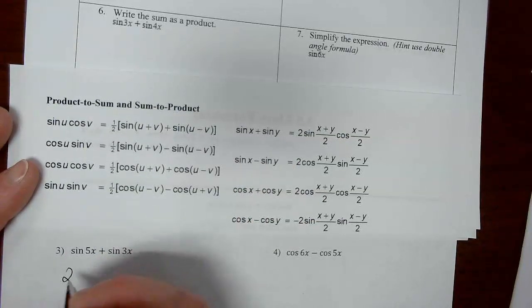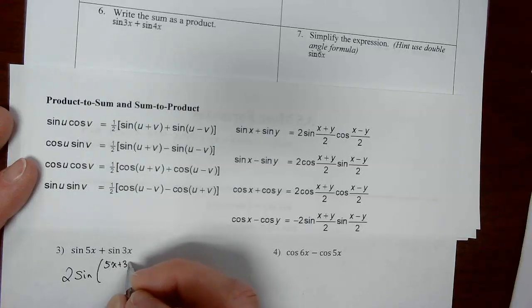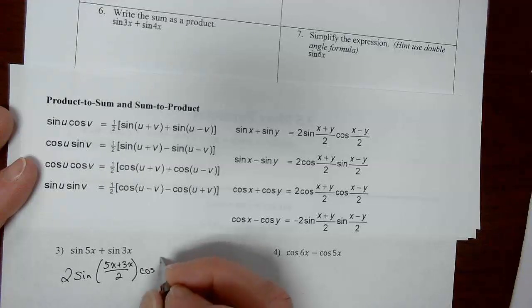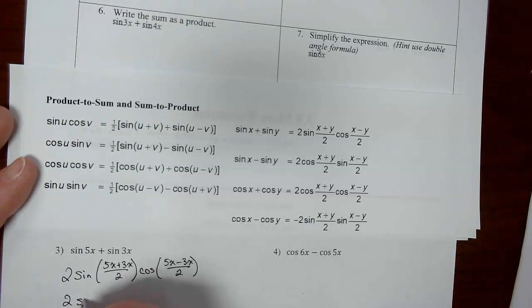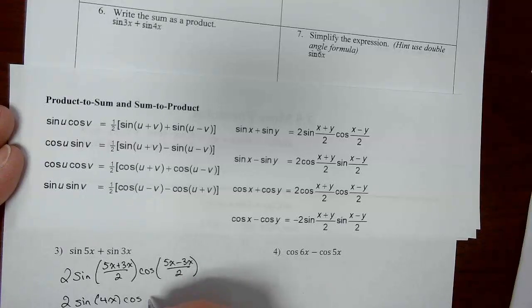So I'm going to do 2 sine of their average, so 5x plus 3x divided by 2. And then cosine of their difference divided by 2. So 2 sine of, that'd be 8x divided by 2. And then cosine of 2x divided by 2, which is just x.